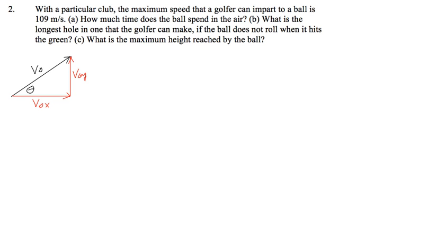Right, because it says the longest hole in one that you can make. Because if you went at 40 degrees or 50 degrees, it would fall short of that. So 45 in the absence of air resistance is the maximum distance that a golf ball will go. And even if you mathematically figured it out for 44 and 46, you would get smaller values for S subscript X than at 45.